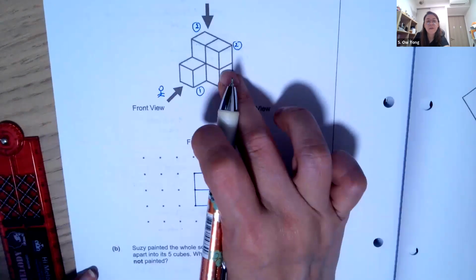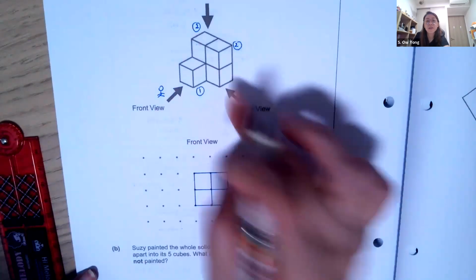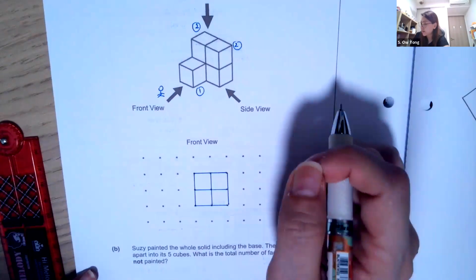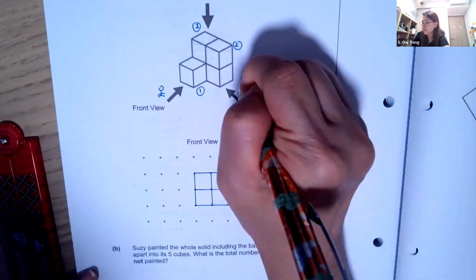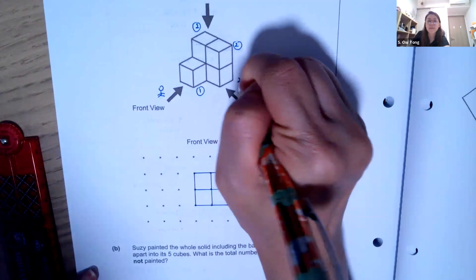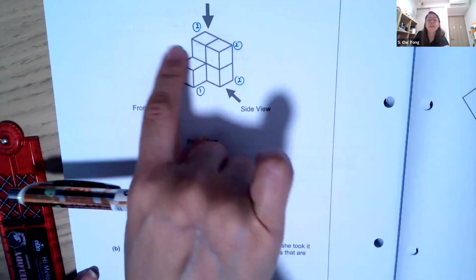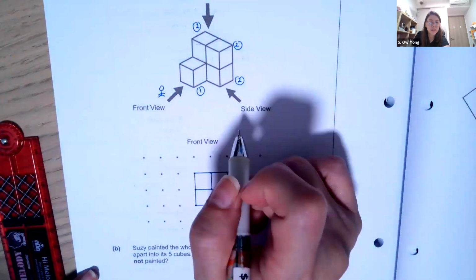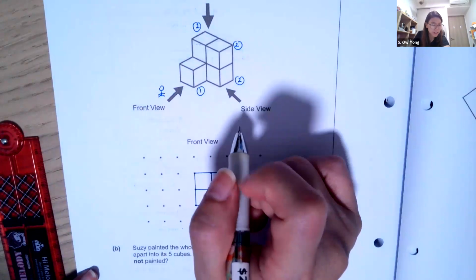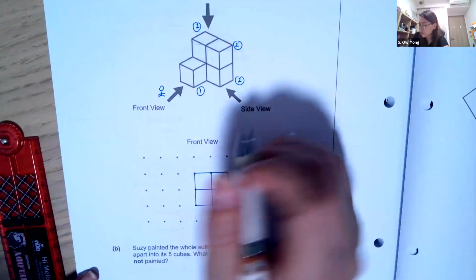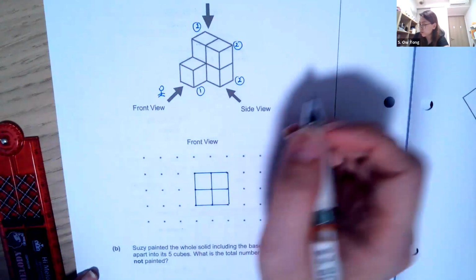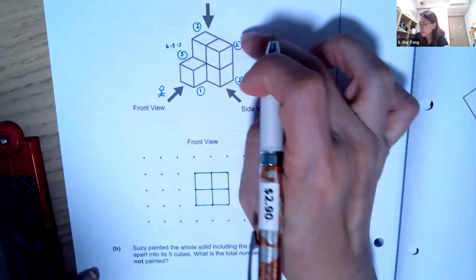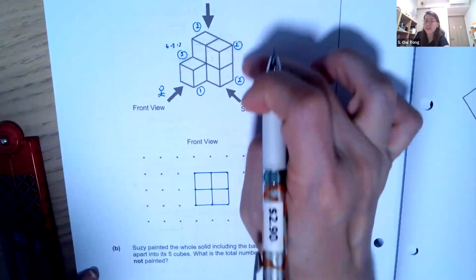Let's check the bottom one. 1, 2, 3, 4. 4 painted as well. So how many not painted? 6 minus 4 is 2. How about the last one? That is the other side behind. That one only, let me see, 2 sides painted. How many not painted? So 3. 6 minus 3 is 3. So this one is 3 sides not painted.